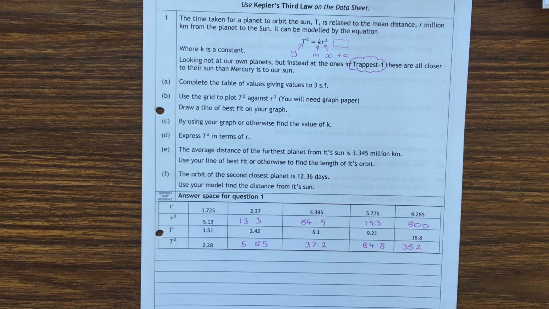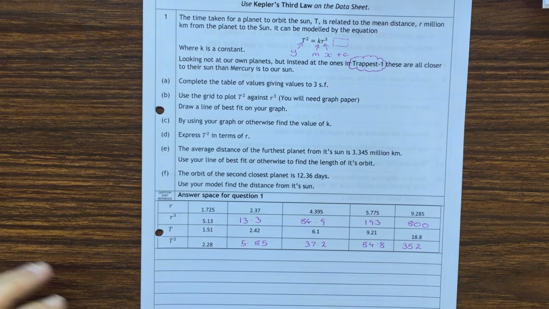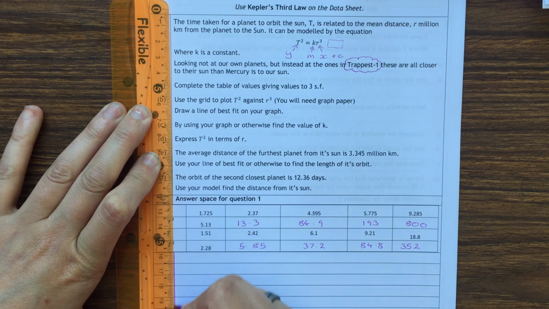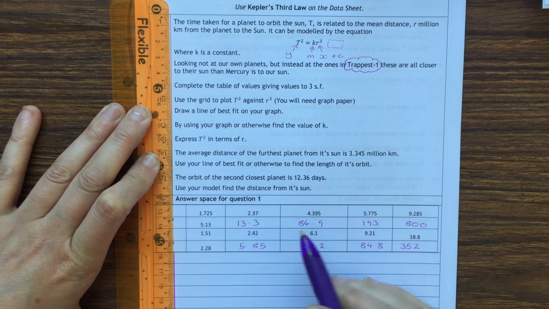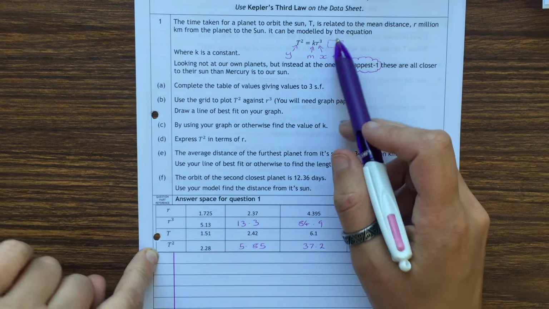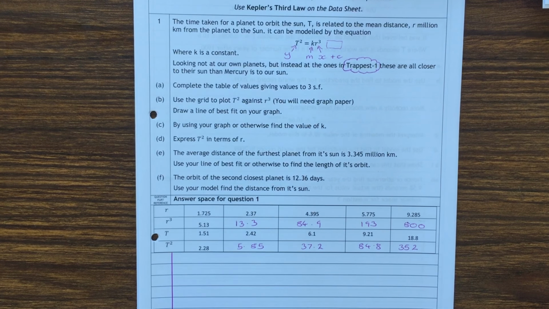This is not quite as nice a graph as the other one to plot, in that it does go up to 800 on your x-axis, but it does also give you a pretty much dead straight line. So if you plot that on your graph, make sure that you've got this on your x-axis and this one on your y-axis. When you draw your line, it's going to help if it goes through 0, 0, because you're about to work out the value of k.